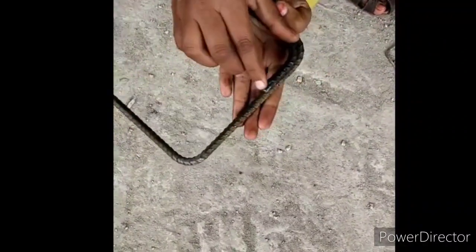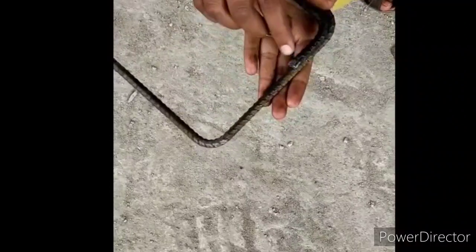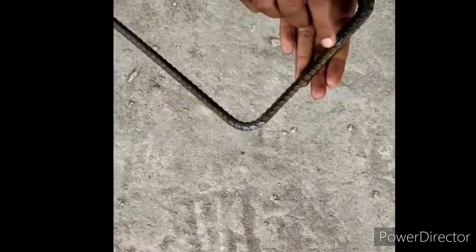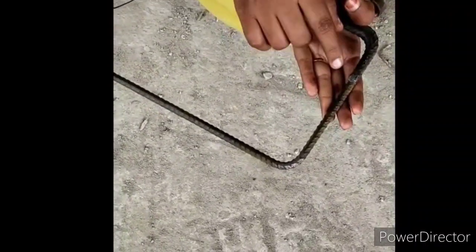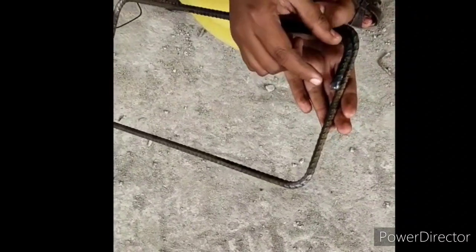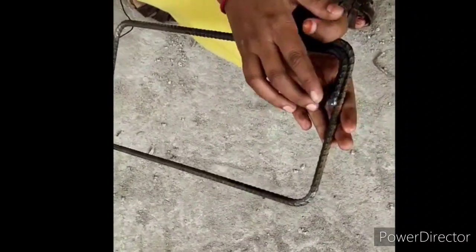This length is provided as 10 dia, that means 10 into d, where d is the diameter of the bar. Generally for stirrups we use 8 mm dia bars, that means 10 into 8, we provide a minimum of 80 mm. This length is not less than 75 mm.